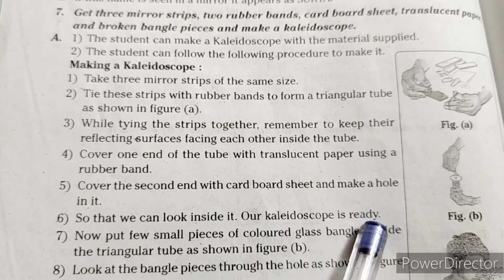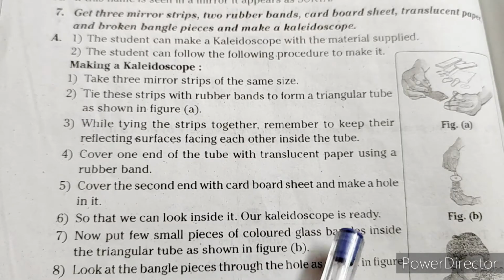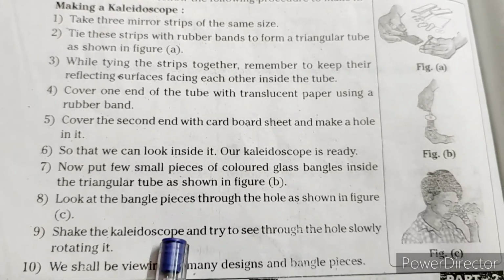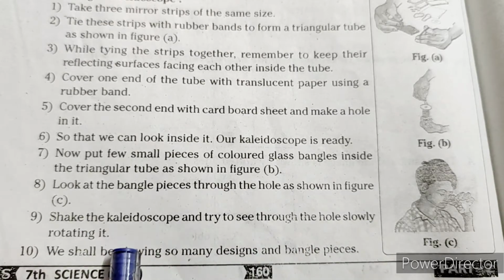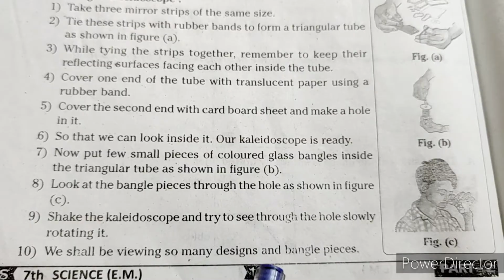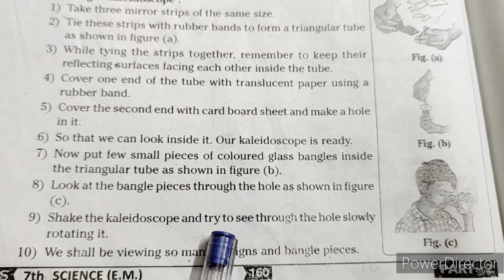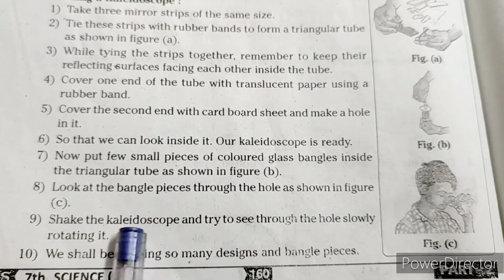Our kaleidoscope is ready. Now put a few small pieces of colored glass bangles inside the triangular tube as shown in the figure. Look at the bangle pieces through the hole as shown in the figure. Shake the kaleidoscope and try to see through the hole, slowly rotating it. We shall be viewing so many designs and bangle pieces. Okay, so in this way you make a kaleidoscope and try to see through it. Okay, try yourself at home.